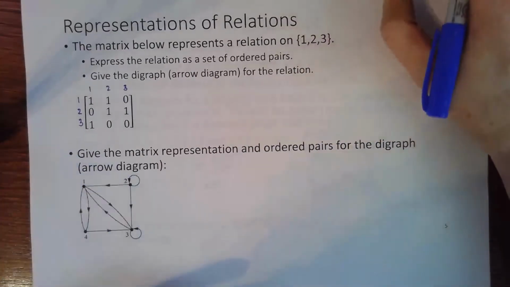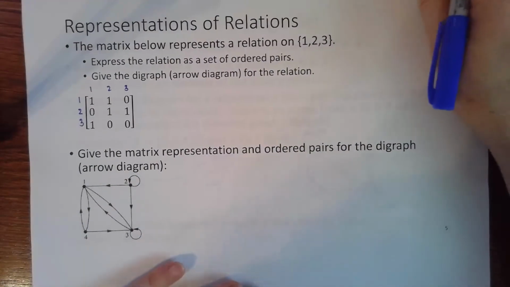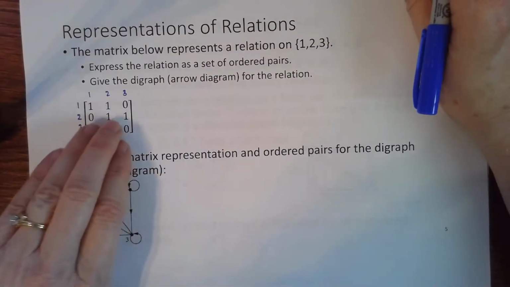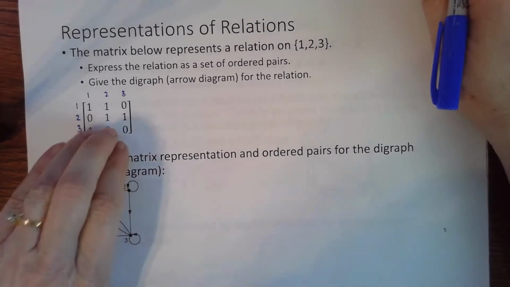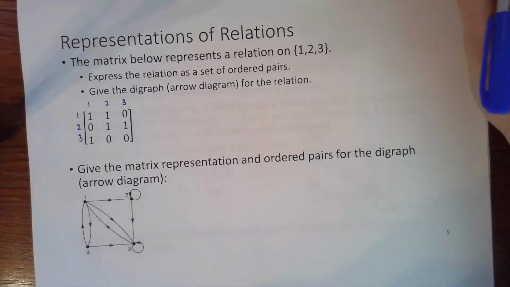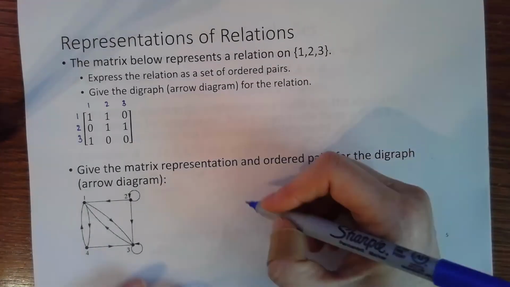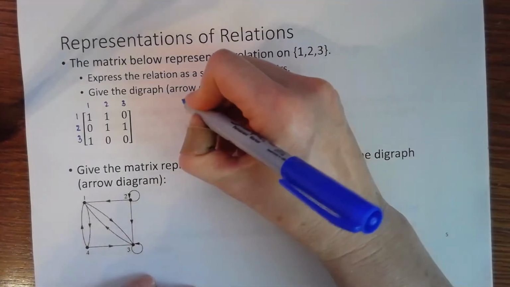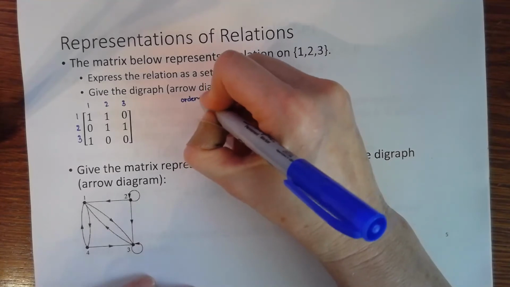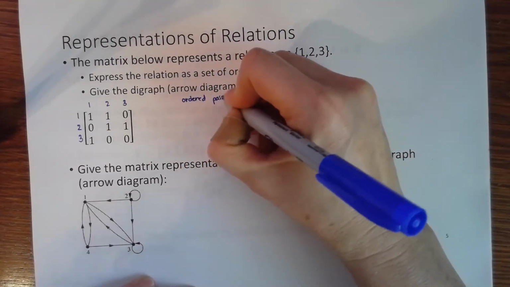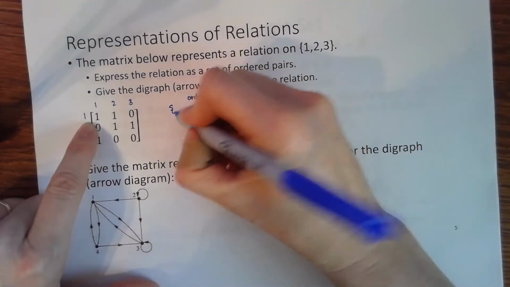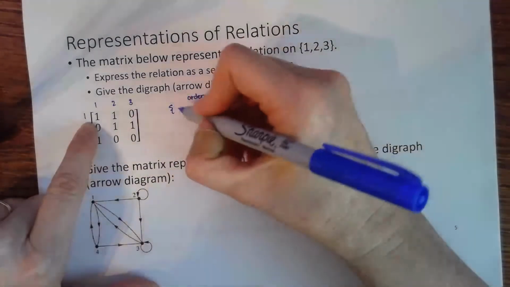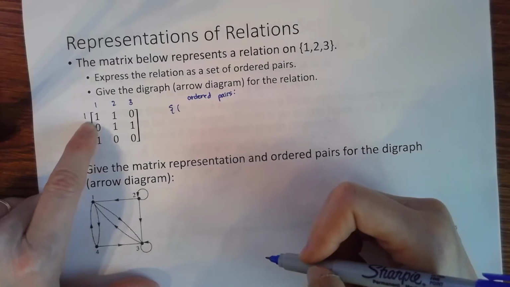So we would like to represent the relation as a set of ordered pairs. So convert the matrix to a set of ordered pairs, and then we want to convert the matrix to an arrow diagram. So let's go for ordered pairs first. All right, so we can just go across the rows one at a time and add an ordered pair for each one that we see.